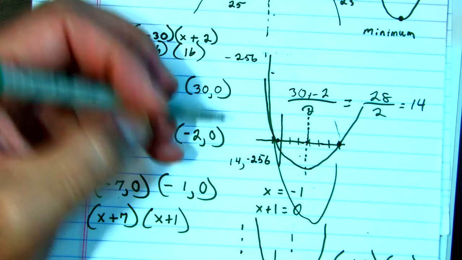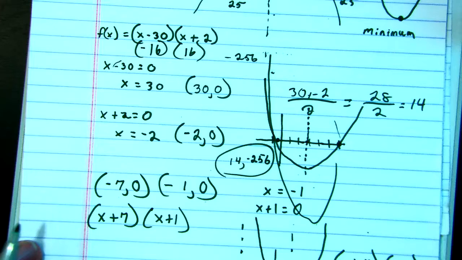Okay, this is my vertex. So what am I going to do? I'm going to try another one. Let's look at one and see if we can do it from the beginning.